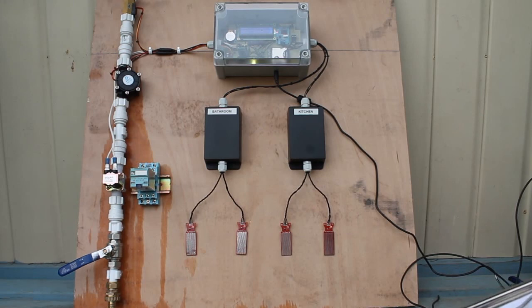Now we can see that the LED has turned yellow to indicate that it's a node error and has isolated the system once again. All of the flow data and error codes from the nodes can be viewed later on the SD card at the user's convenience.